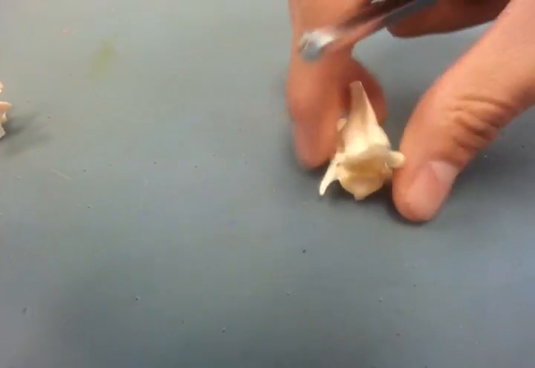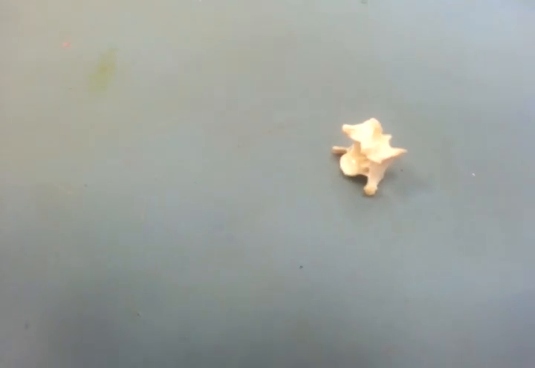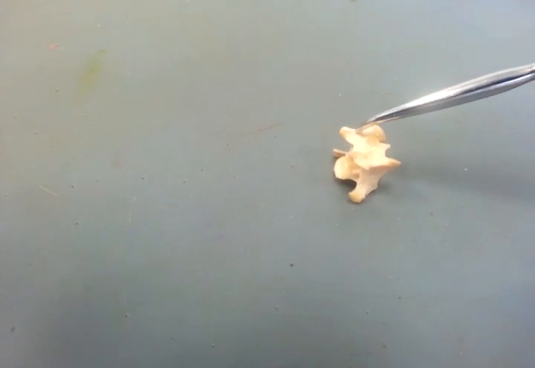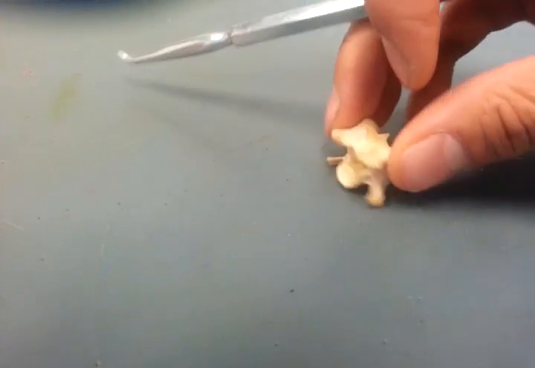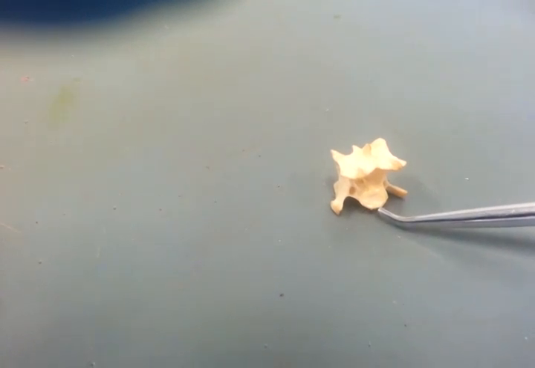All right, let's go on to cervical vertebrae. So the neural arch should point anteriorly. So neural process here. Pre-zygapophysis here. Post-zygapophysis here. Centrum.